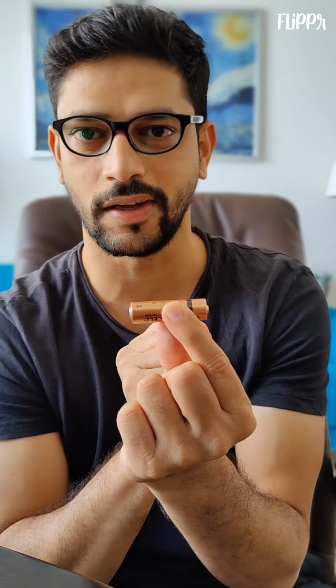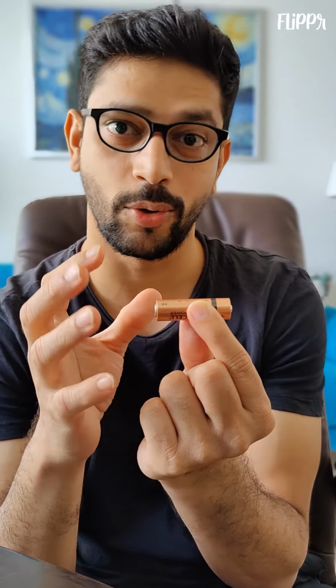Clear? So now that you know the basics of the circuit, in the next flip we are going to quantify what all happens inside a circuit.